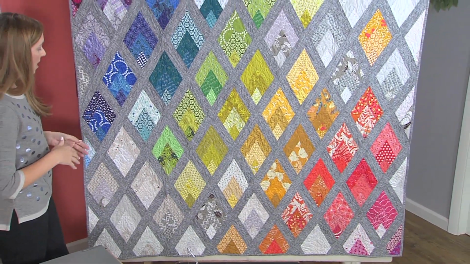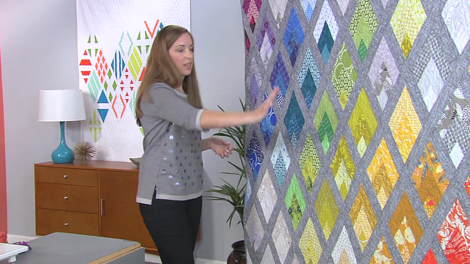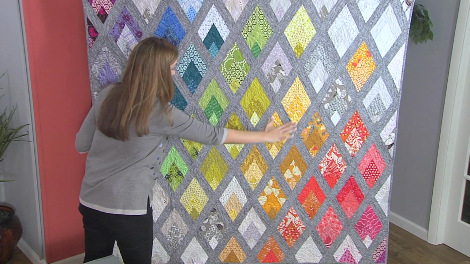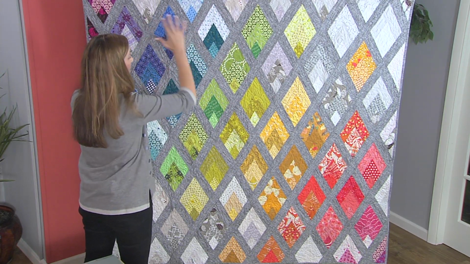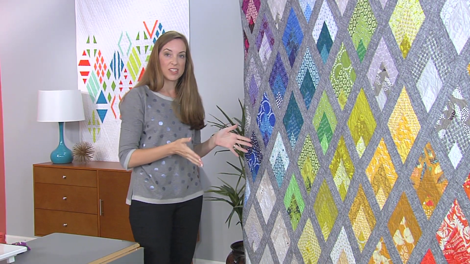One thing you could do in your flame quilt is play with the placement of these neutral blocks. So instead of doing it in a diagonal, you could use the negative space or the neutral blocks to create a color wheel. I'm sorry, the neutral blocks to accent the color wheel in the center of the quilt. So those are just some ideas that you could do in your flame quilt.